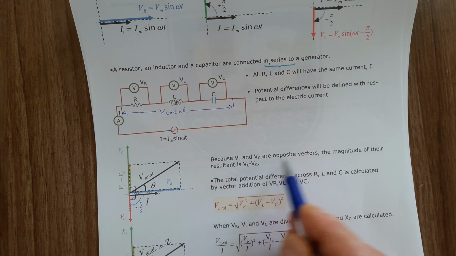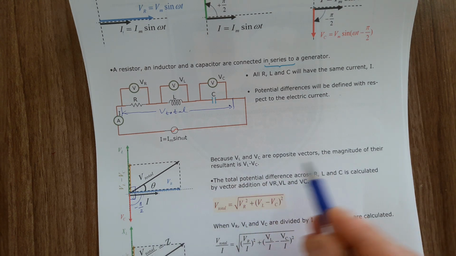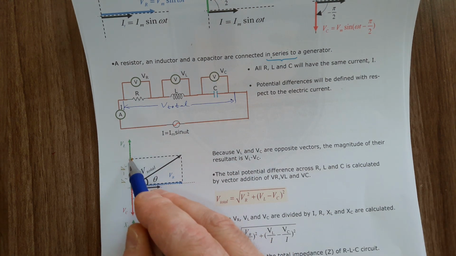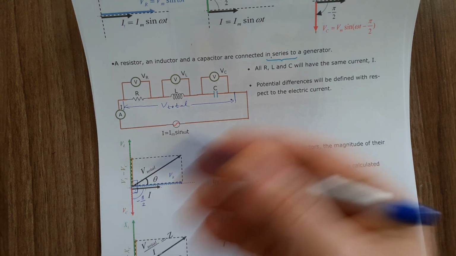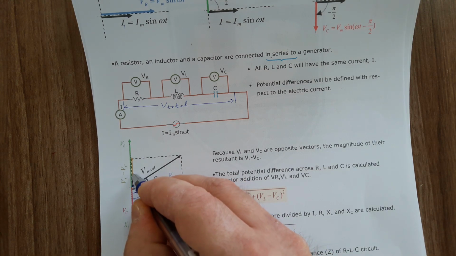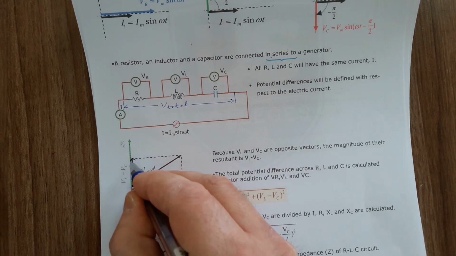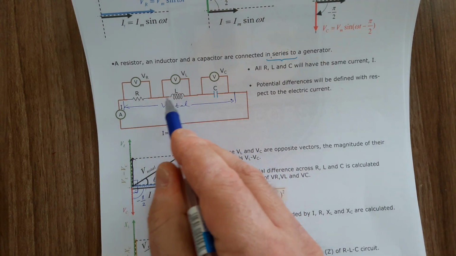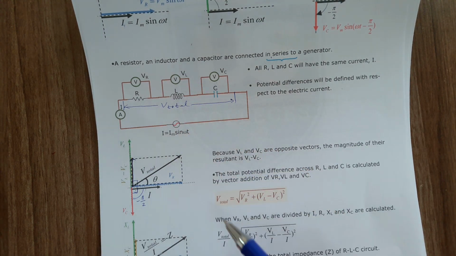Because VL and VC are opposite vectors, in opposite directions as you see, the magnitude of the resultant will be a subtraction, of course. We are going to subtract the smaller one from the greater one. I assume that VL is greater than VC, so VL minus VC is the resultant of potential difference across the inductor and capacitor. So potential difference across the inductor and capacitor is equal to VL minus VC.